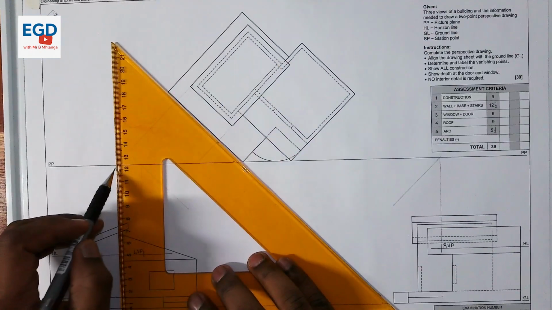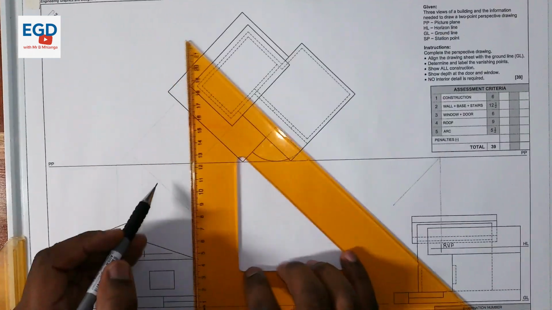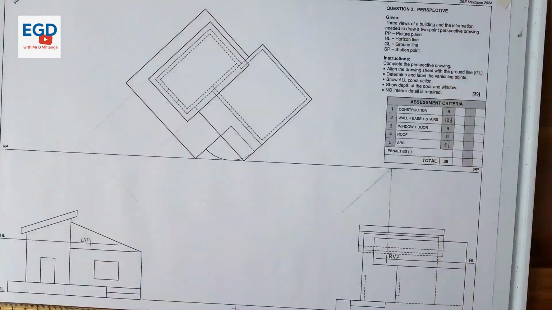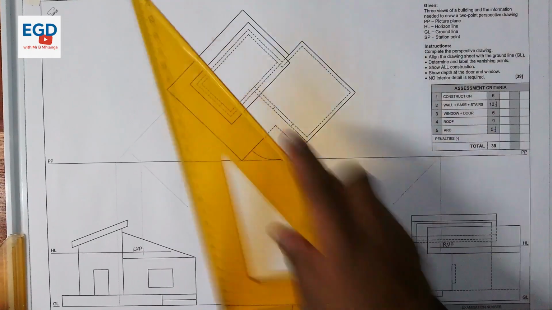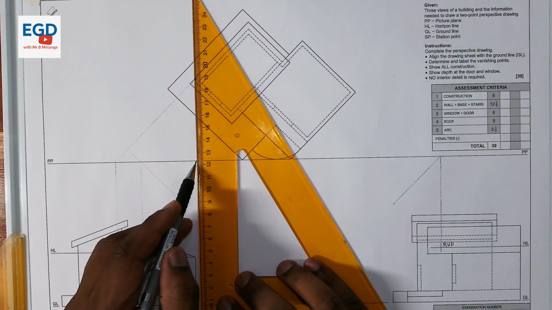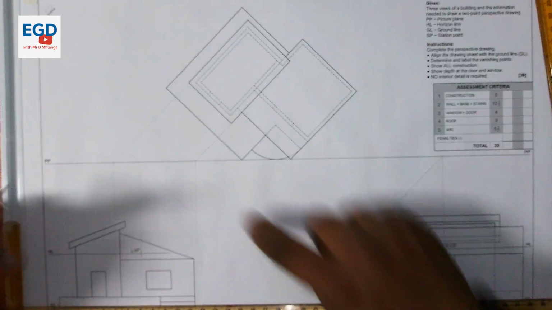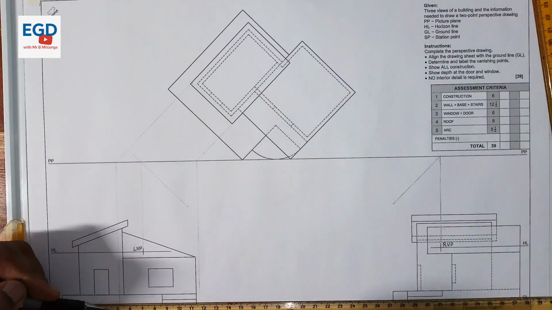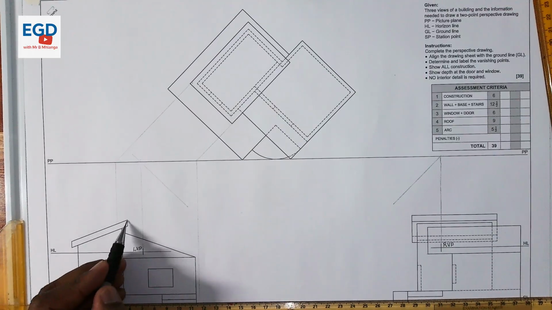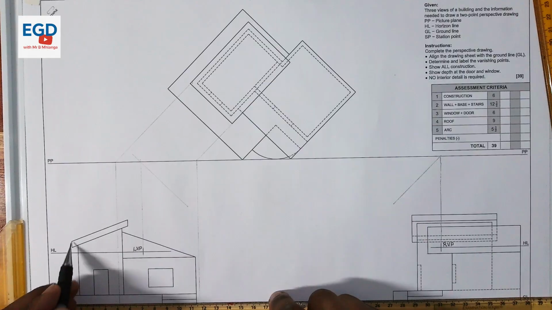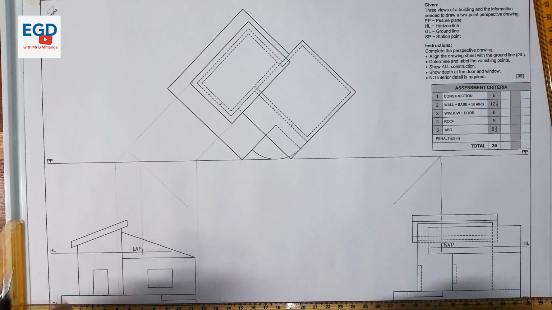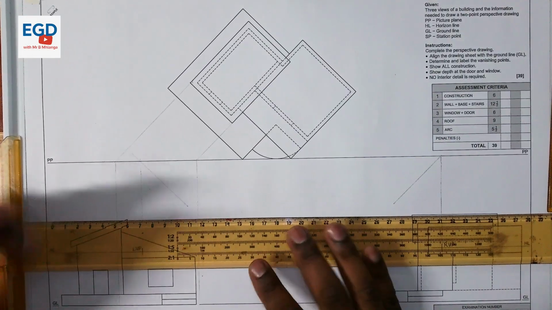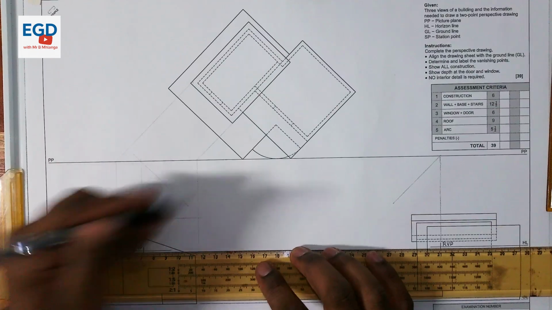Okay, so I'll just drop those 2 points from the picture plane down, just like that. Sorry about that. So I'll just drop those 2 points down. Okay, and then these are my 2 height lines for that section, for that roof. So it means now I can just project this point to that height line, and then this point to this height line, right? Okay, so I'll just project that quickly, and then it means I'll have a point there.